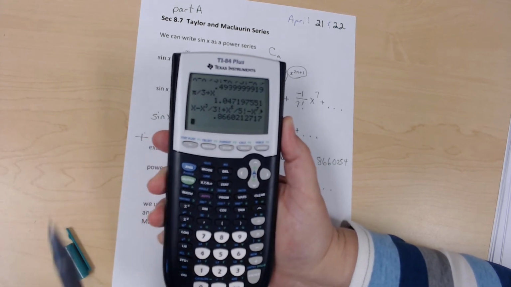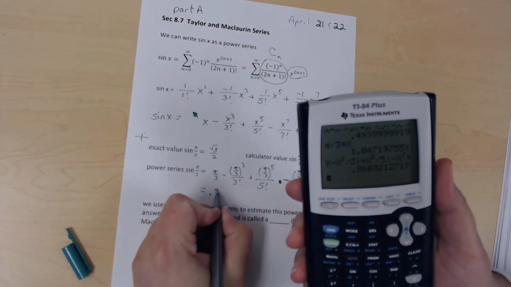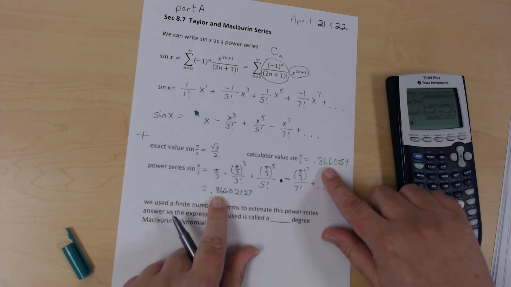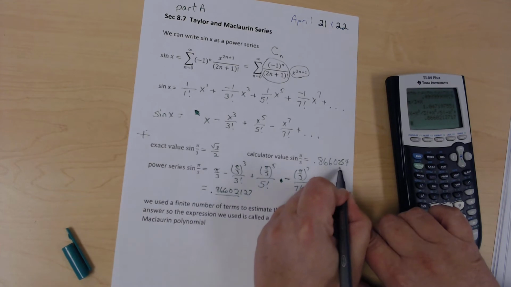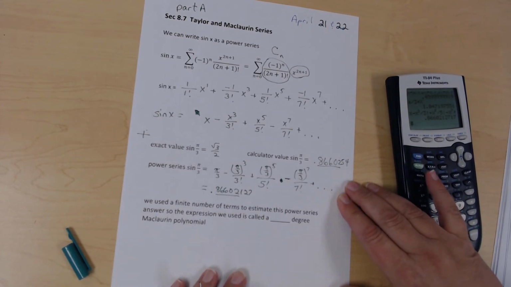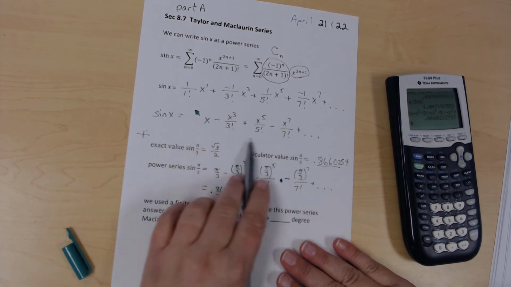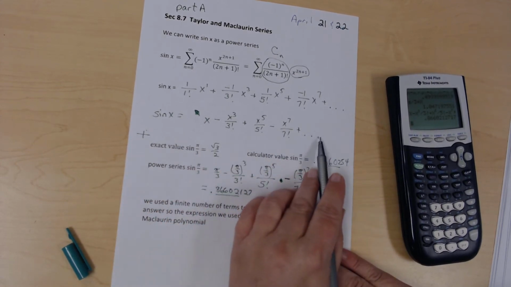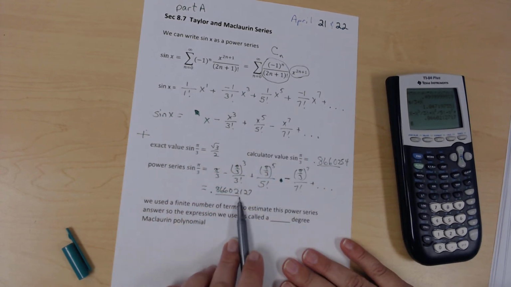We could have done it by hand, but this is a little bit quicker. We get 0.8660 2127. So at some point it is a little bit different, but to 5 places, can you see that? To 5 places, it is accurate. That's pretty cool. We can write sine as a polynomial. Technically, it's an infinite polynomial and it keeps going on, but just with these four terms, we can get right to 5 places. That's pretty cool.